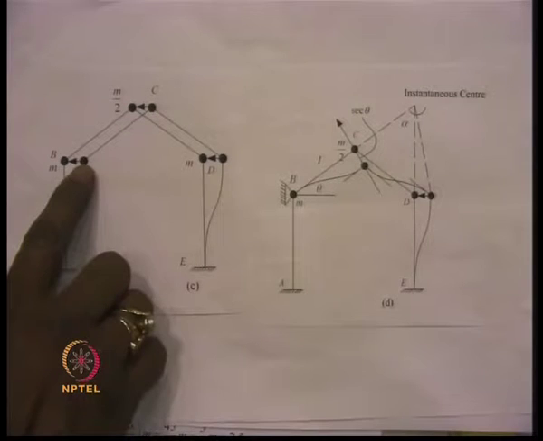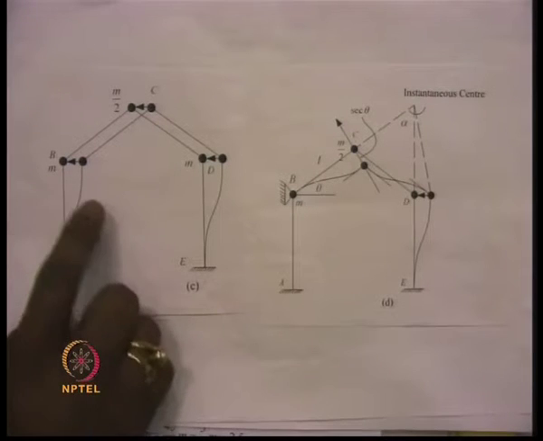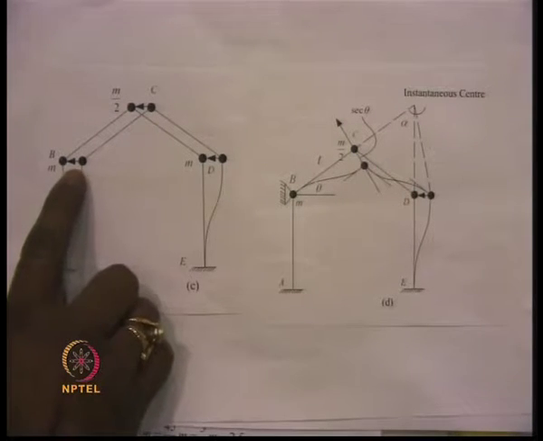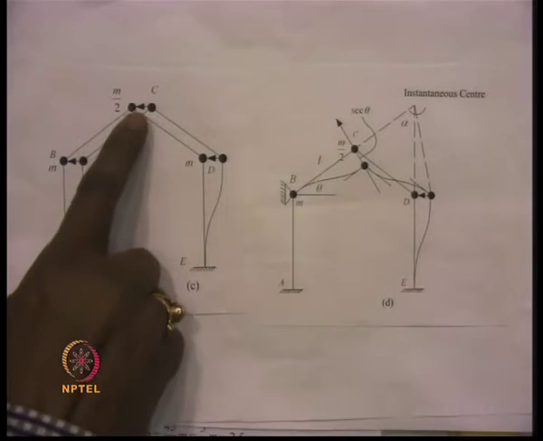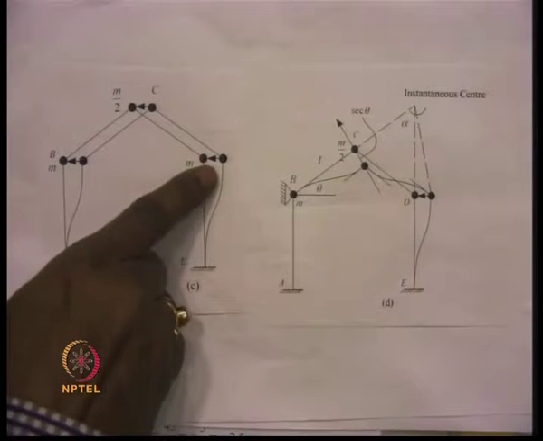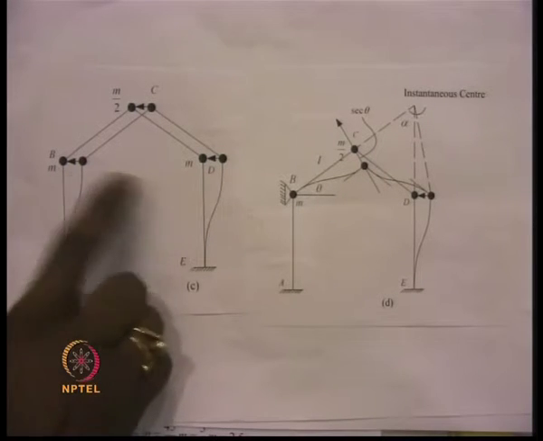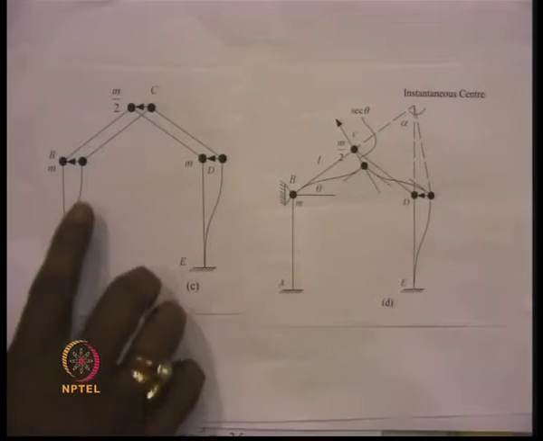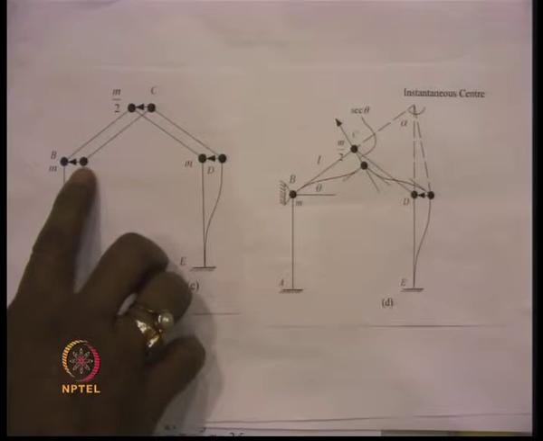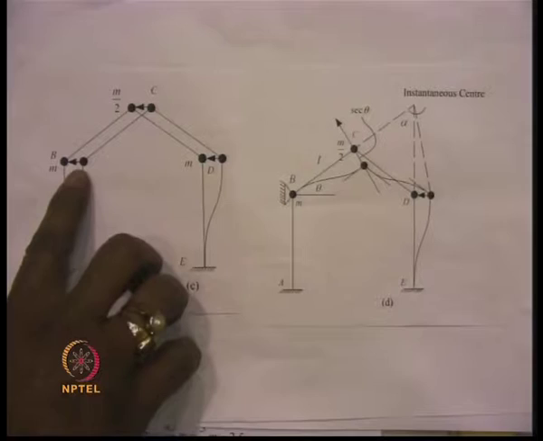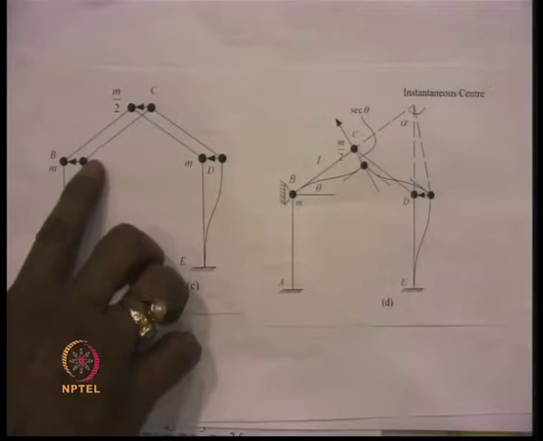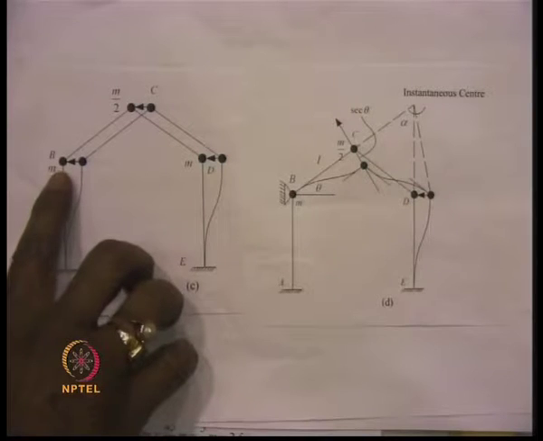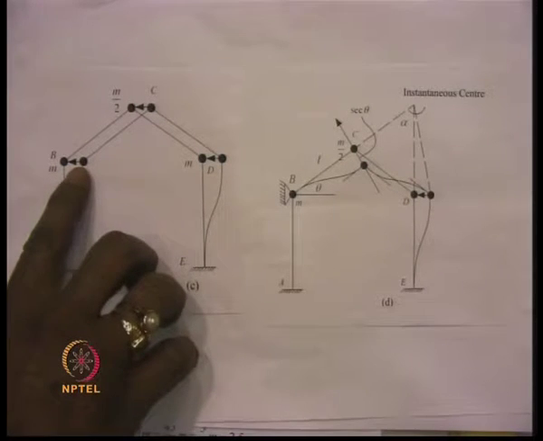The displacement is given such that a unit acceleration is induced, and that acceleration will be in the opposite direction to the direction of the motion. So, unit acceleration is induced over here, over here, and over here because of this displacement. The mass times the unit acceleration, that is m into unit acceleration, will be the inertia force induced due to the unit acceleration provided over here.